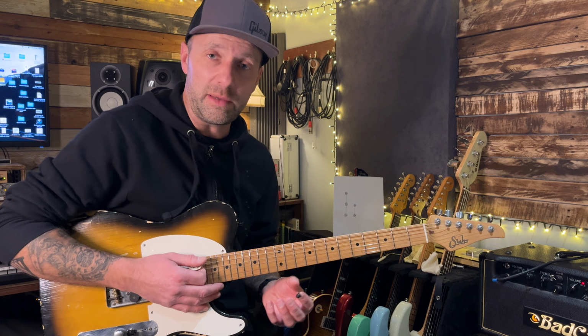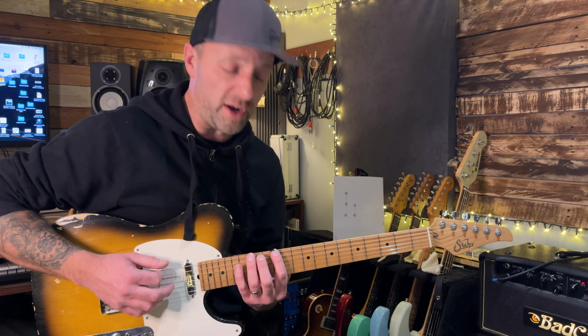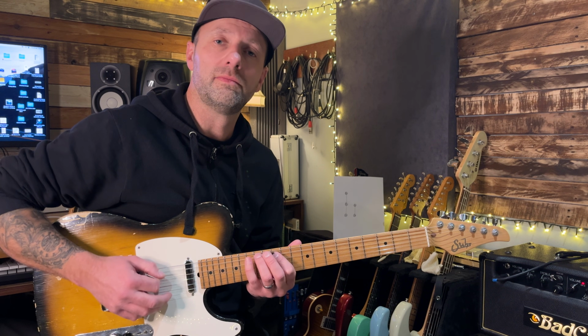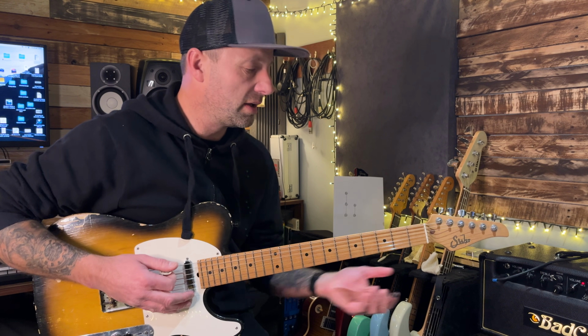So position 1, E minor pentatonic, would be 12th fret. And then he taught me this diagonal shape which ties the two together.